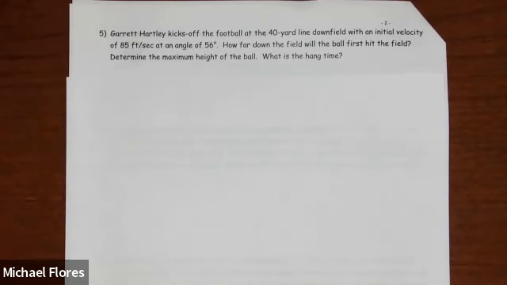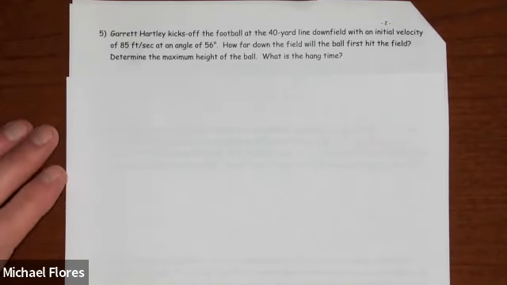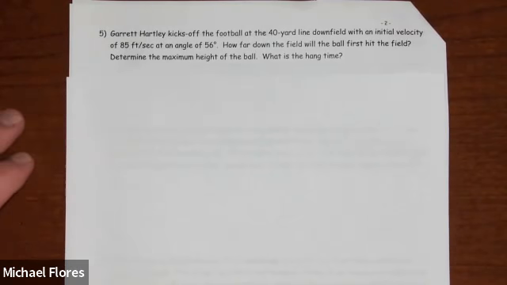Example 5, Garrett Hartley kicks off the football at the 40-yard line, downfield with an initial velocity of 85 feet per second and an angle of 56 degrees. How far down the field will the ball first hit the field? Determine the maximum height of the ball. And what is the hang time? Well, a lot of things we're solving for here.